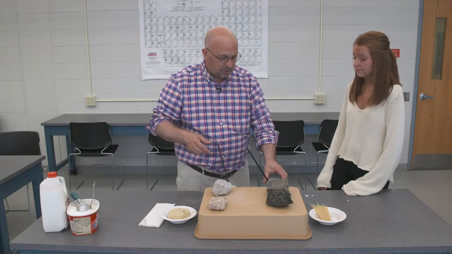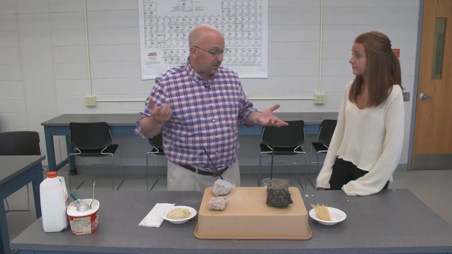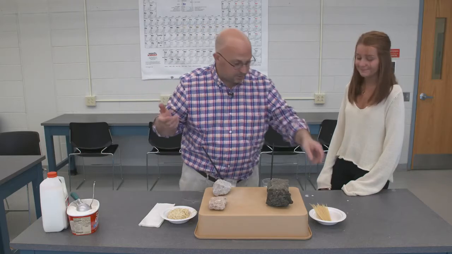And another thing we can use to simulate this, I just want to get these on the right side, that's also a good analog. More food, why not?